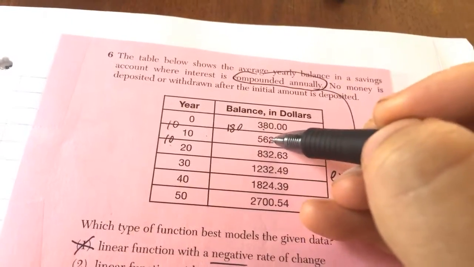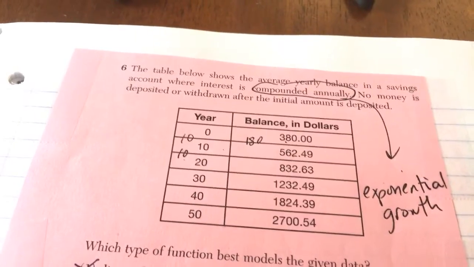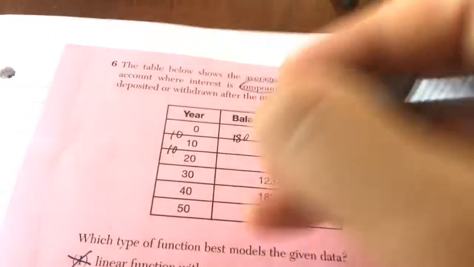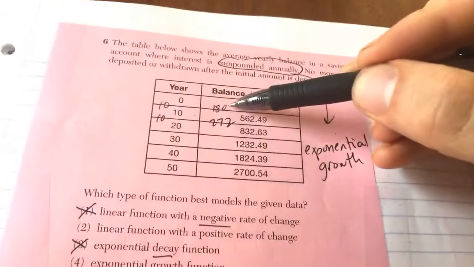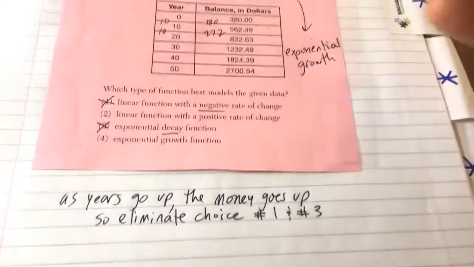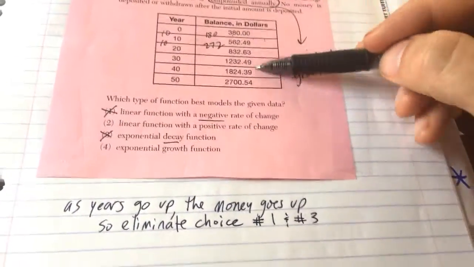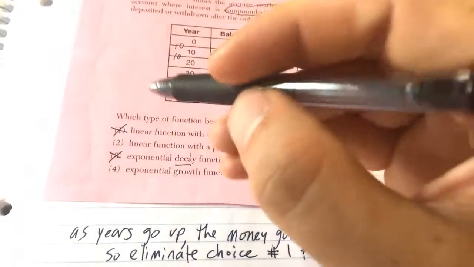Well, what's the difference between 560 and 832? It's 272. For it to be linear, it has to be the same difference between all of these. Okay. Also, I know that as my years go up, the money goes up. So we can eliminate 1 and 3 because decay and negative means going down. Okay. So it's not 2 either. Choice 4.